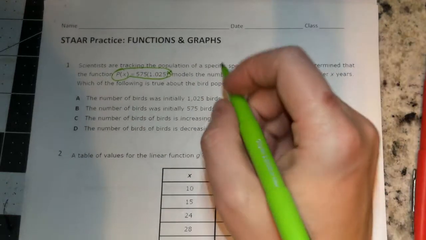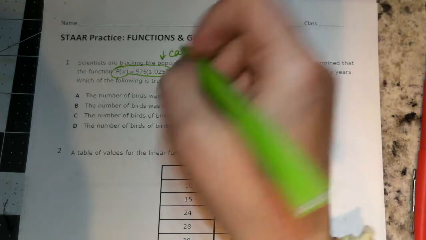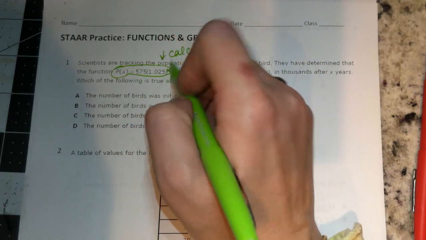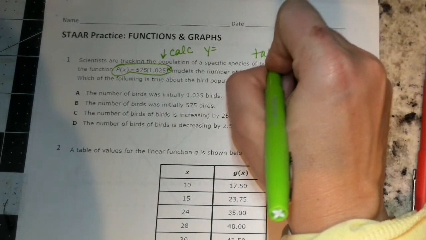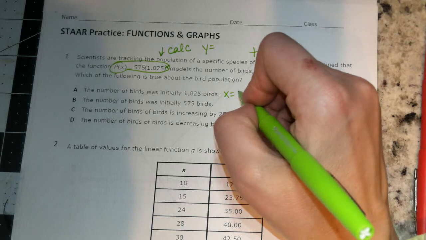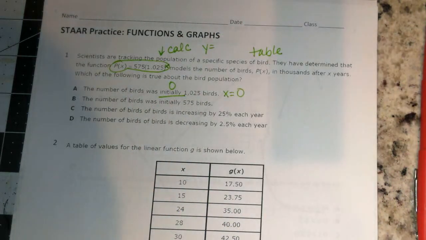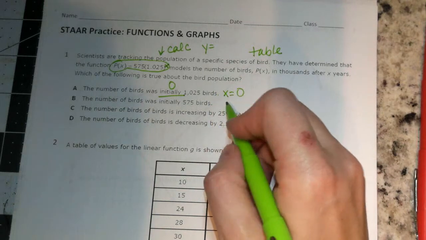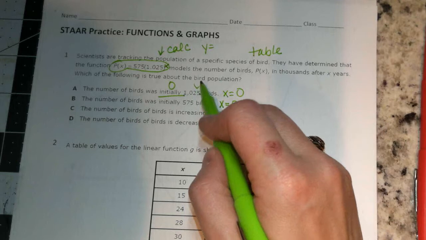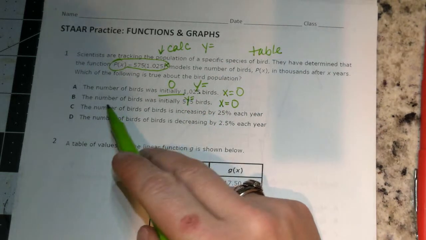Okay, so let's put this in the calculator. And y equals 575 parentheses 1.025 to the x, and then go to your table, and here your x would be 0 because initially is 0. That's the number of years at the beginning. So when x is 0, is y 1025 or is y 575?